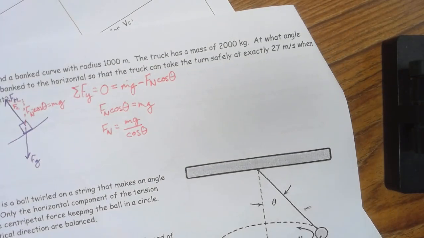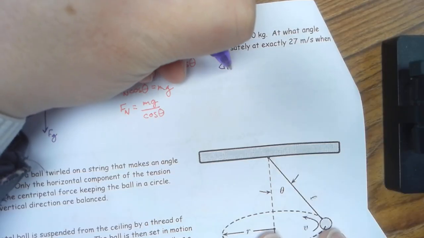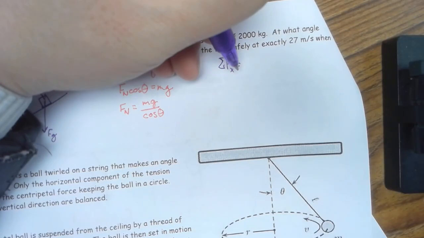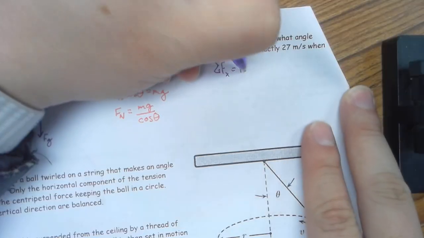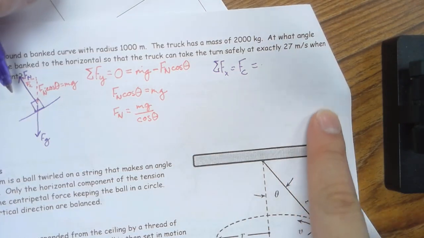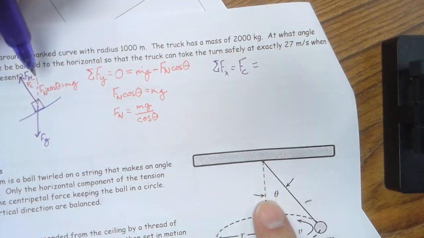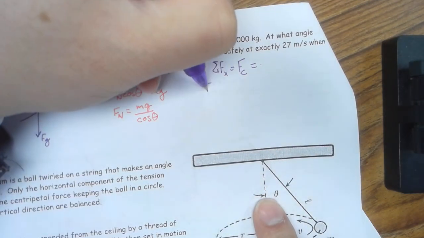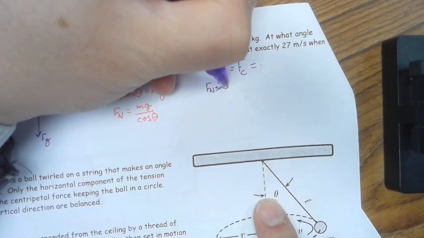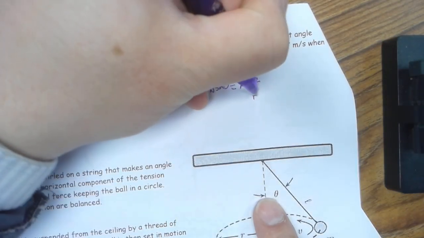What happens in my x direction? The net force in the x direction is my centripetal force, which is ma, that's m a_c. Well, let's just start with this. We have force normal sine theta equaling m v squared over r.